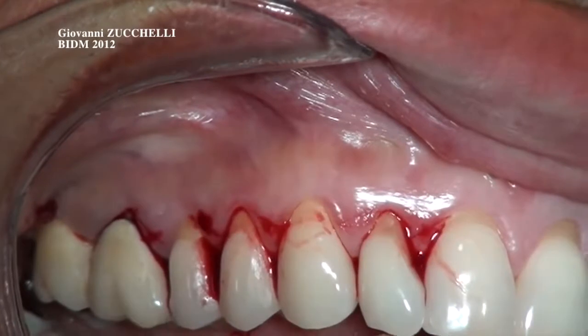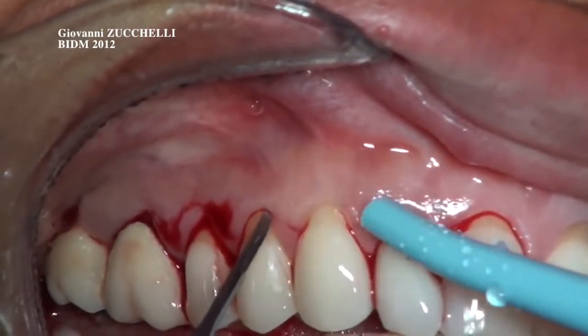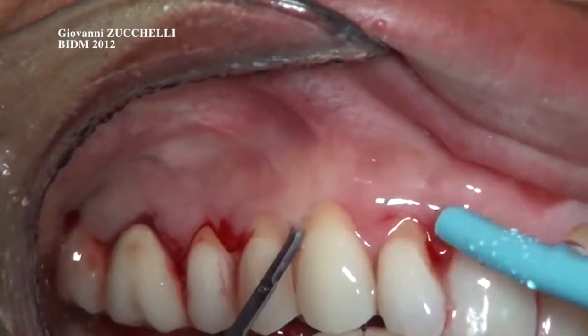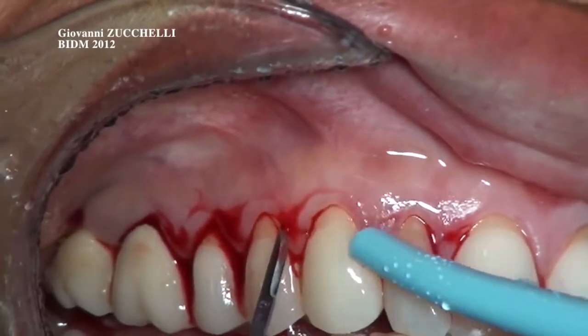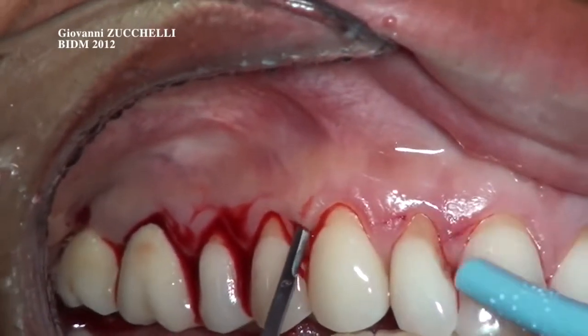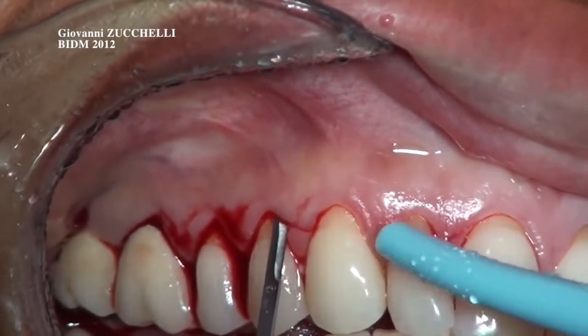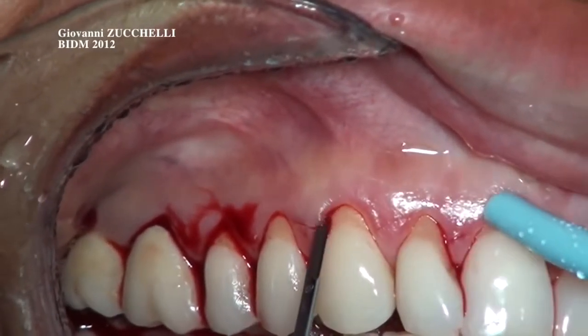Saline, please. Now what you have to do is to get in this incision line with your knife and start to elevate the surgical papilla. Every single surgical papilla must be elevated split thickness.